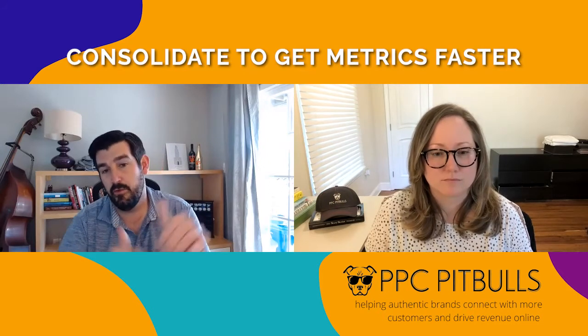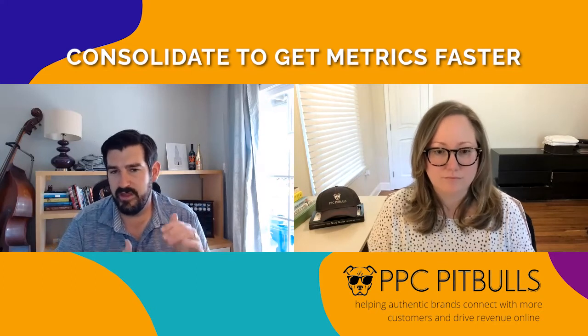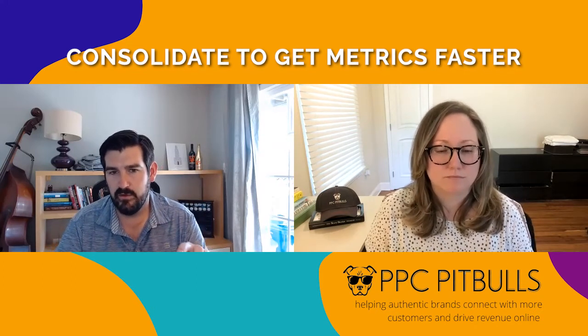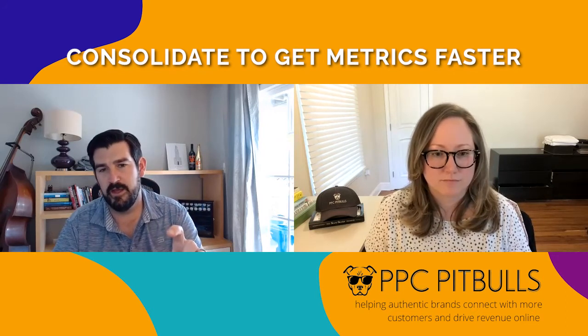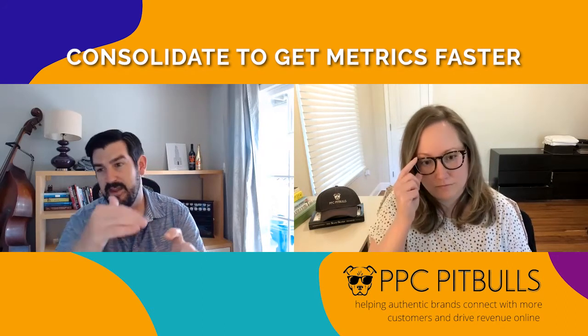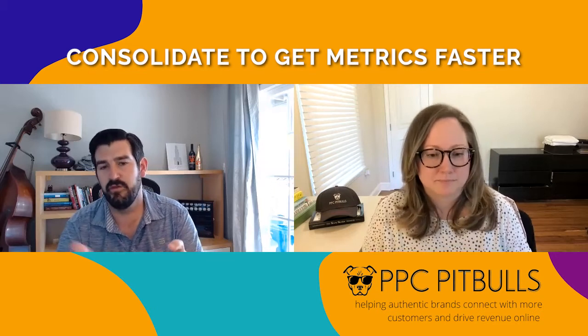So one of the things I like to do is to consolidate. So rather than have 3 different responsive search ads, which I think is actually the best practice that Google suggests now, I like to start with just 1 responsive search ad, because you're already adding in 15 different headlines and descriptions for it to flip through.